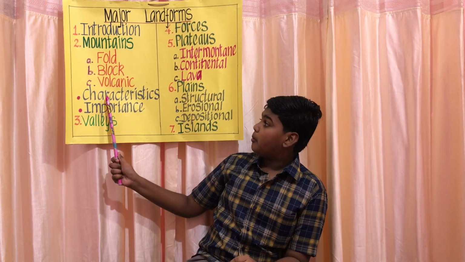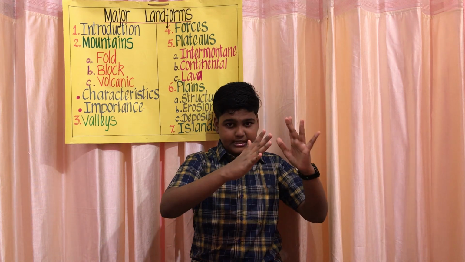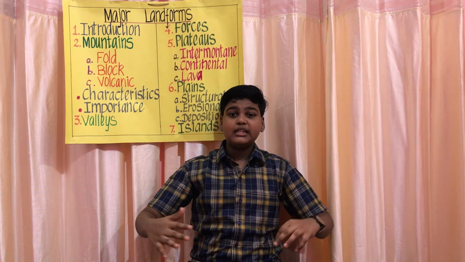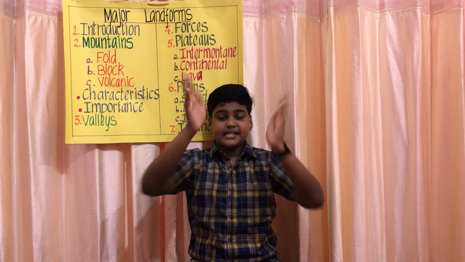Now let's learn about the characteristics of old fold mountains. We have learned about young fold mountains. The old fold mountains are just the opposite of the young fold mountains. What do I mean? The old fold mountains have rounded peaks instead of sharp peaks. They have rounded peaks. Why?